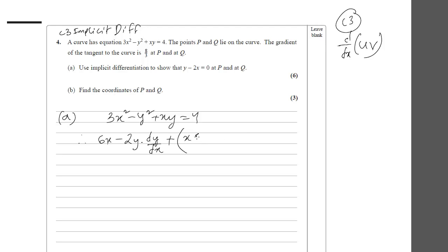So this is going to be u d by dx of v plus v d by dx of u, equals the derivative of 4, which is going to be 0. Remember this is coming from C3.